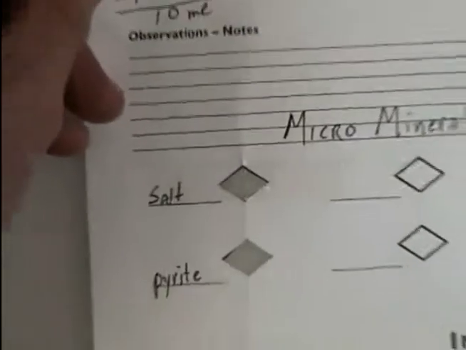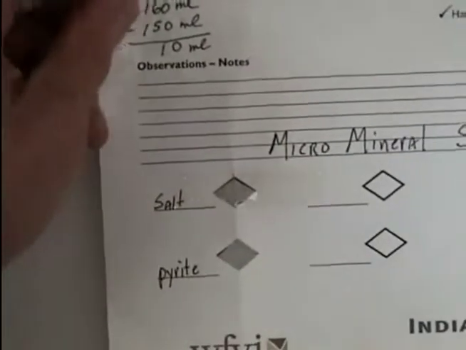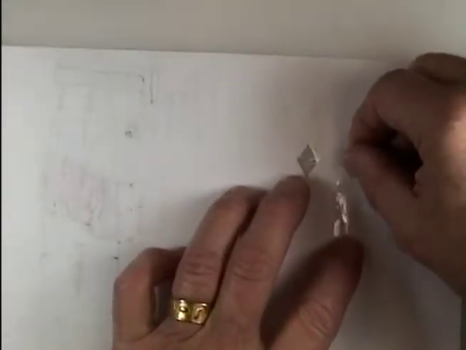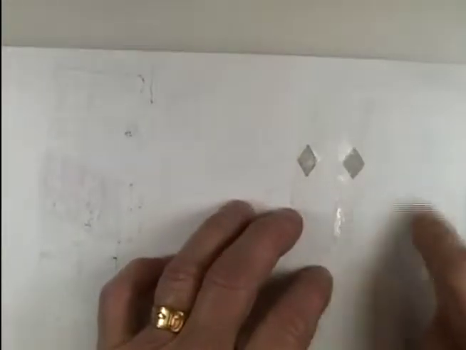So I've done one. This is my salt. I'm going to do one more with pyrite. We're going to do it the same way. Turn it over, put a piece of tape on the back. Try not to get your finger on it too much. There we go. Okay.